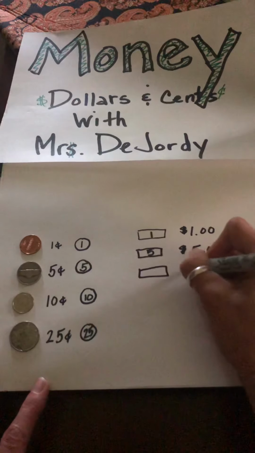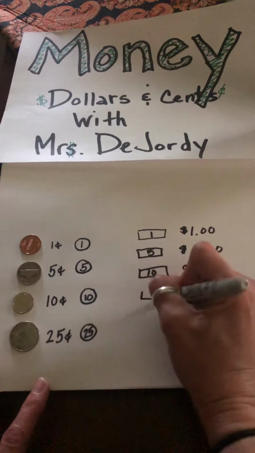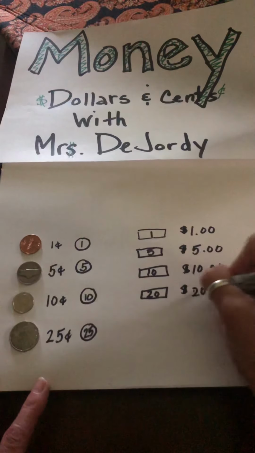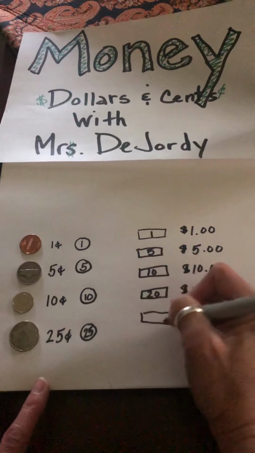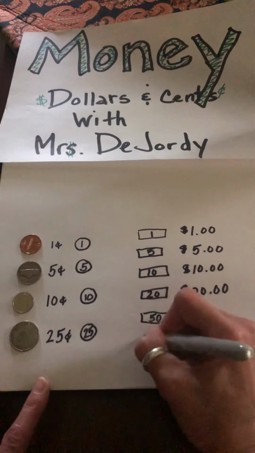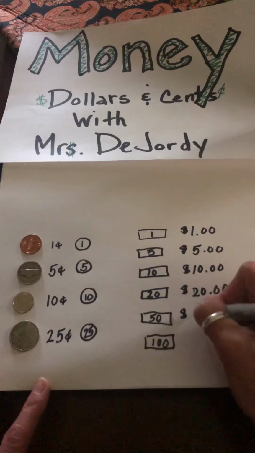What do you think that's going to be in a $10 bill? A 10, 20. And we're not going to work with these, but there are other bills besides those, the 50 and the 100.